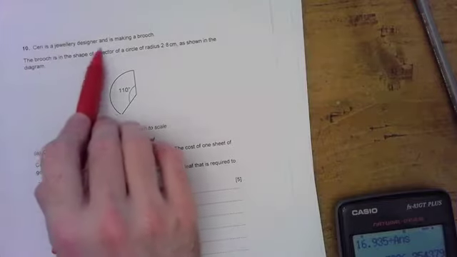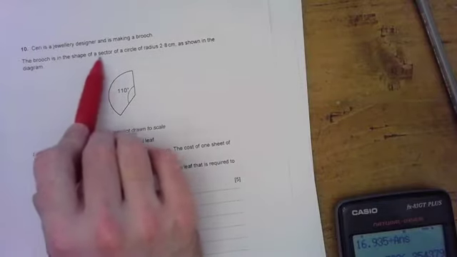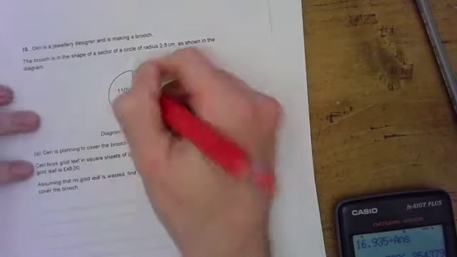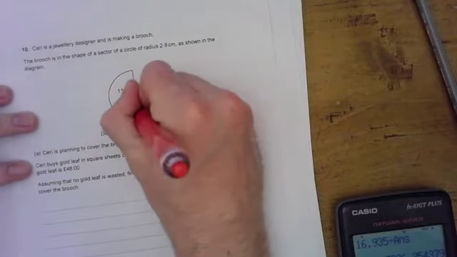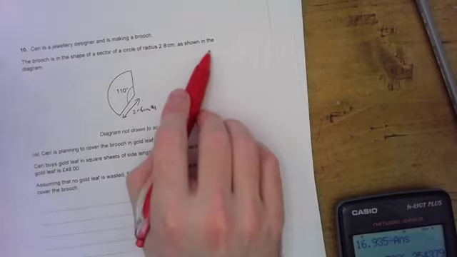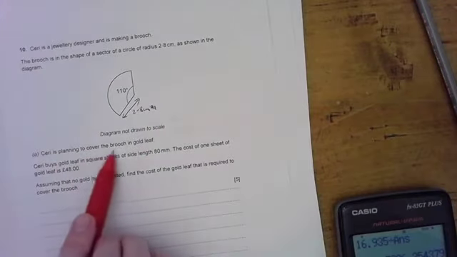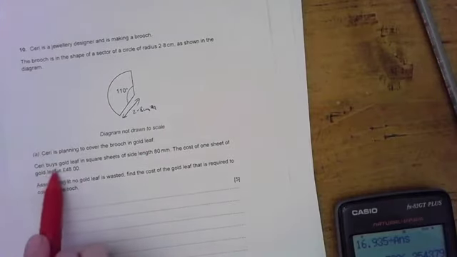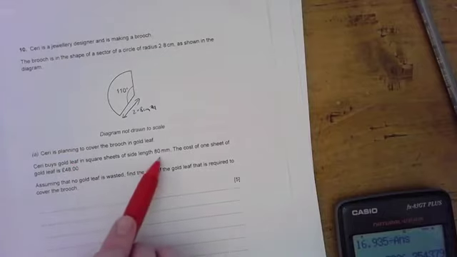It says Kerry is a jewellery designer and is making a brooch. The brooch is in the shape of a sector of a circle with a radius 2.8 centimetres. Not squared, 2.8 centimetres, as shown in the diagram. Kerry is planning to cover the brooch in gold leaf. Kerry buys gold leaf in square sheets with side 80mm.